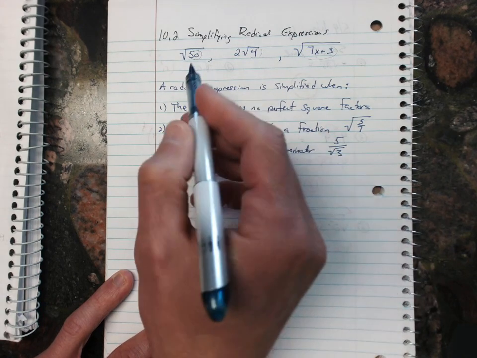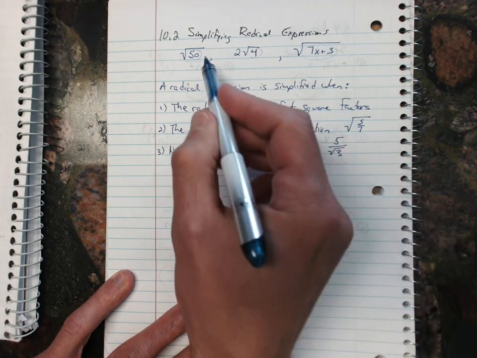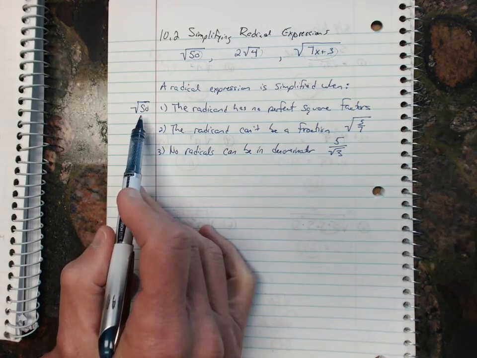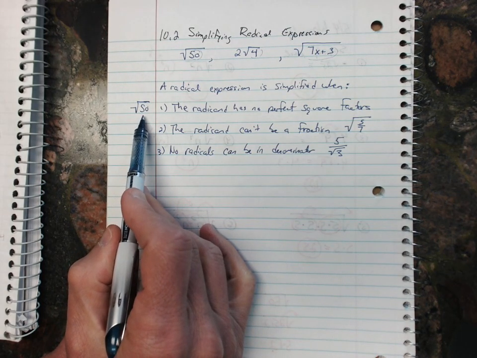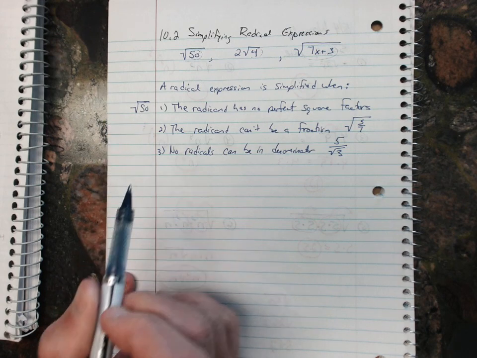And I didn't give you an example for the first one, but if you were to say the radicand has no perfect square factors, this would not be simplified because inside here I know that 25 times 2 is 50 and 25 is a perfect square factor, so I didn't want to take that out.